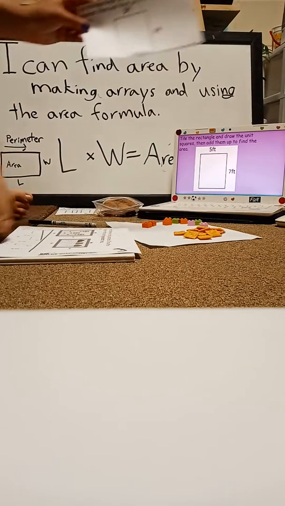Okay. We're going to do another one, and we're going to do the exact same thing. The length is 8 centimeters times the width is 3 centimeters equals the area of 24 centimeters. So 8 times 3 equals 24. We're going to do the same exact thing with this problem right here.